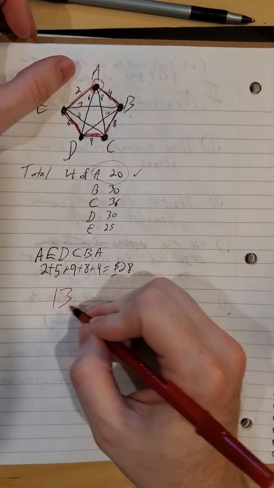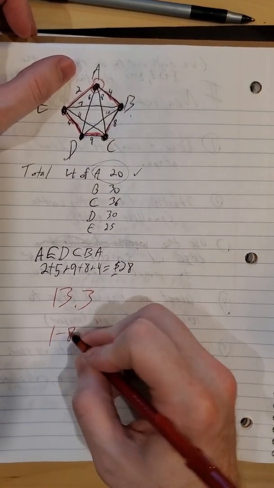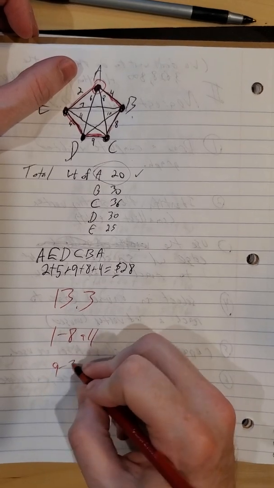So some problems to try out. On 13.3, I would try out 1 to 8 all, and 9 to 31 on the odds.